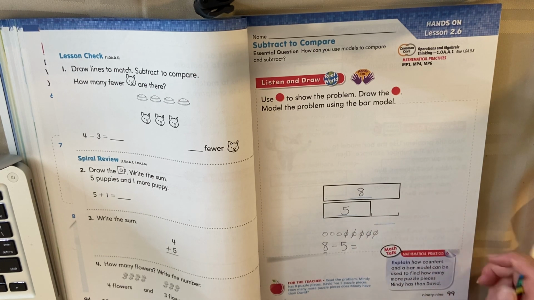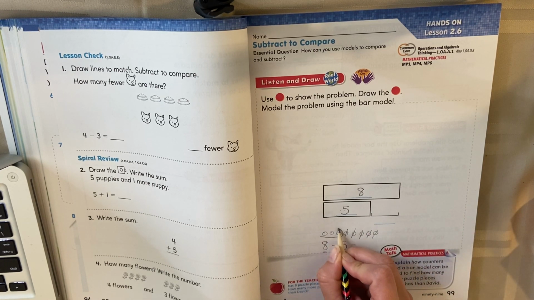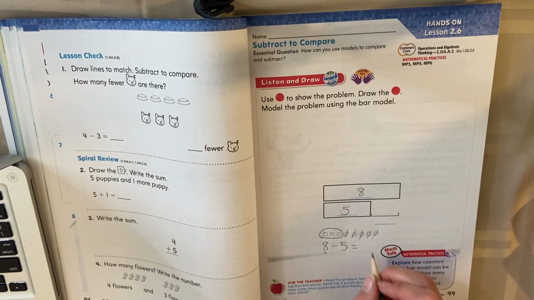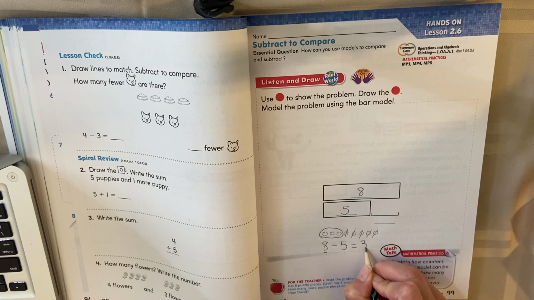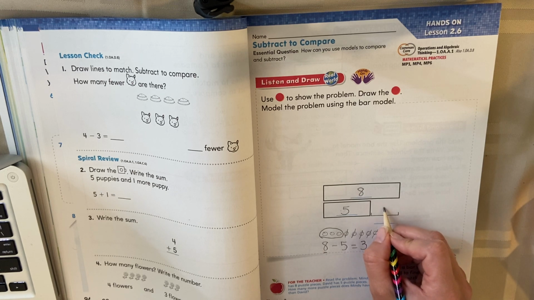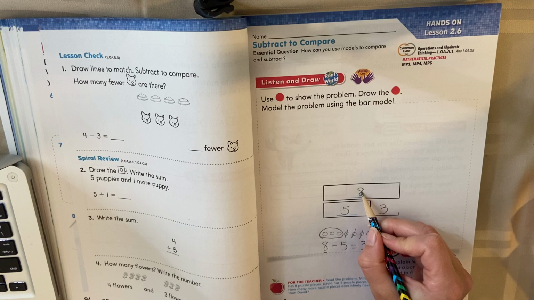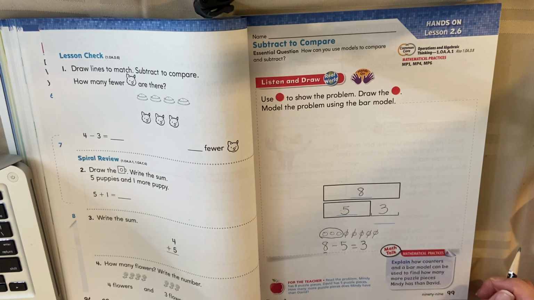How many do we have left? 3. So 8 minus 5 equals 3. So now we're going to take our 3, which is our other small number, and we're going to put it right here. Because 8 minus 5 equals 3.